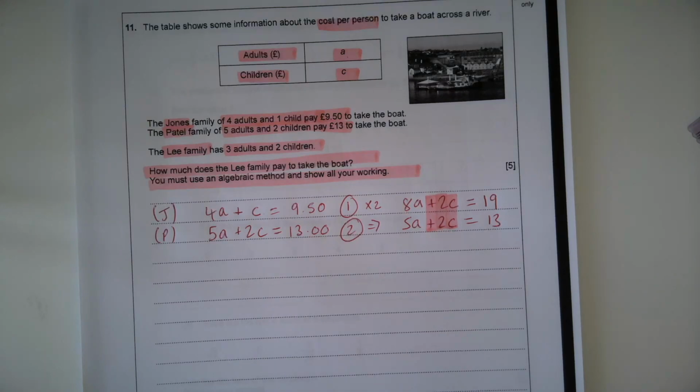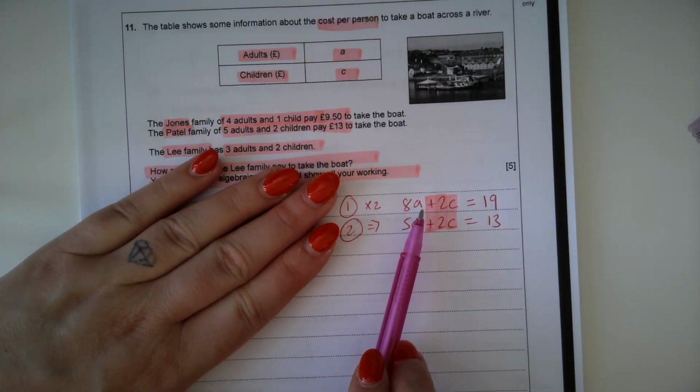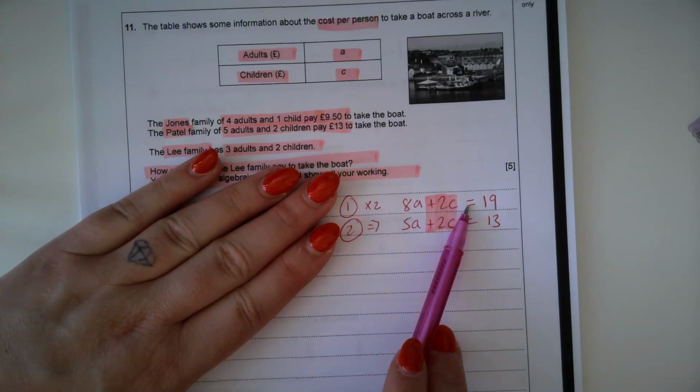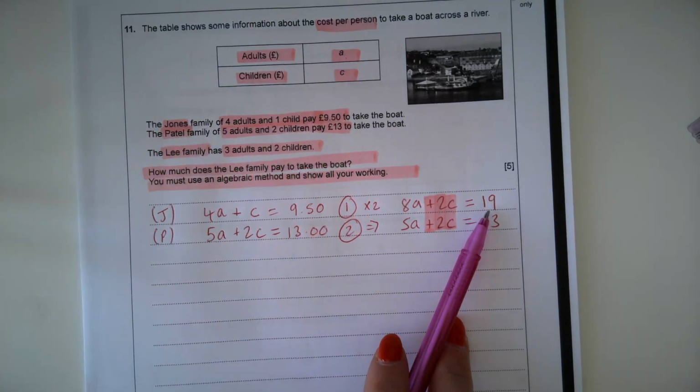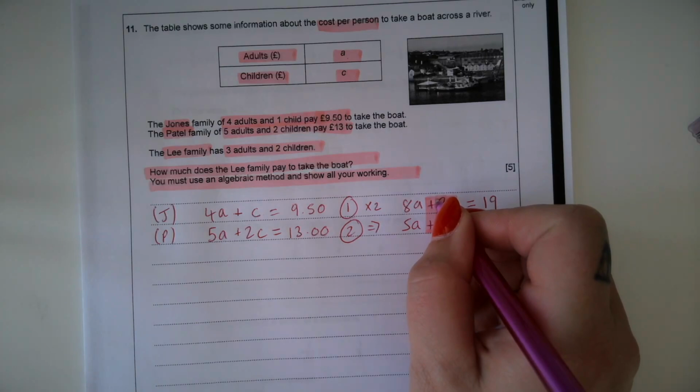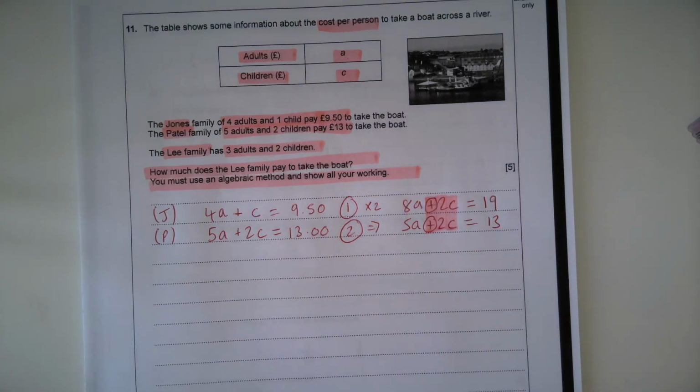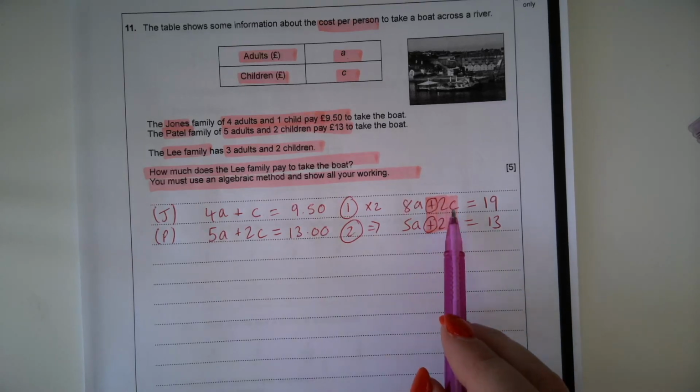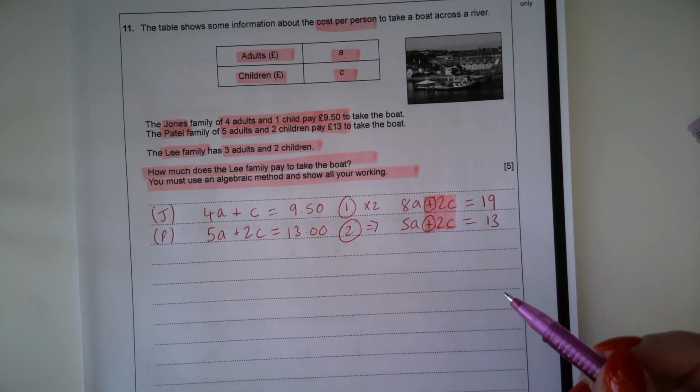So now I'm going to solve these simultaneous equations, because I've changed this one to make it work for us. I've got plus 2C and plus 2C, so I'm working on eliminating a variable. If I want to eliminate C, the variable that I've made have the same coefficient, I'm going to have to subtract these equations, because 2C subtract 2C would eliminate it.